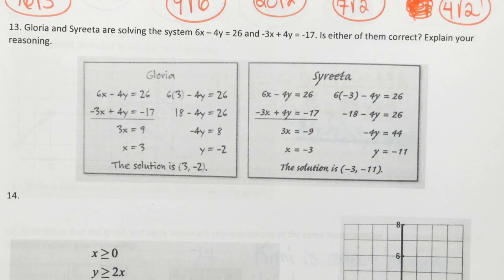By graphing, right? Okay, which is what we're going to do on 14. And then what about number 2? Use substitution. And then what's the third one? Elimination. All right, y'all ready?